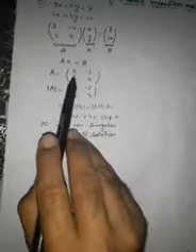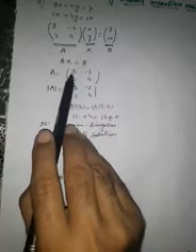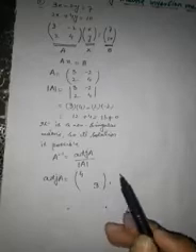Adjoint of A means we have to interchange the places of the elements of the main diagonal. So I write 4, 3, and change the signs of the secondary diagonal elements. So it becomes -2 and +2. In this way you get the adjoint.